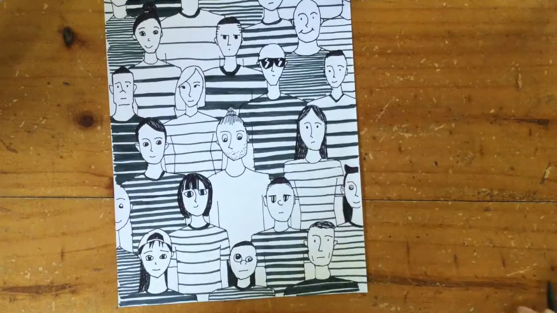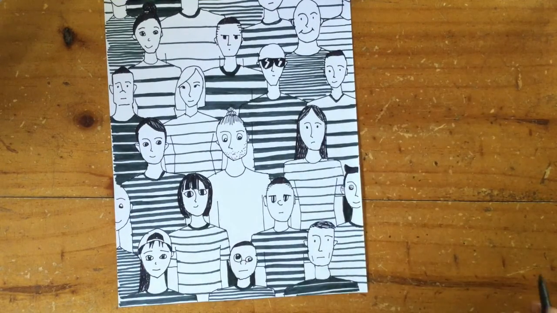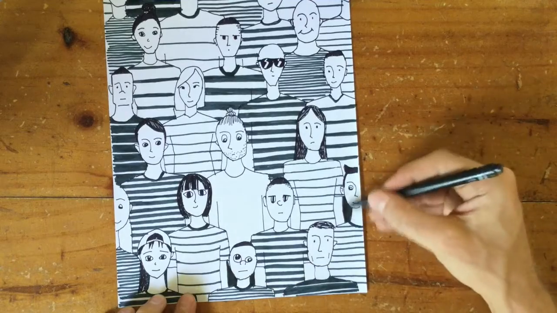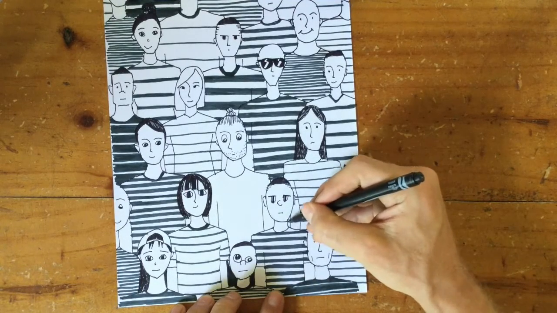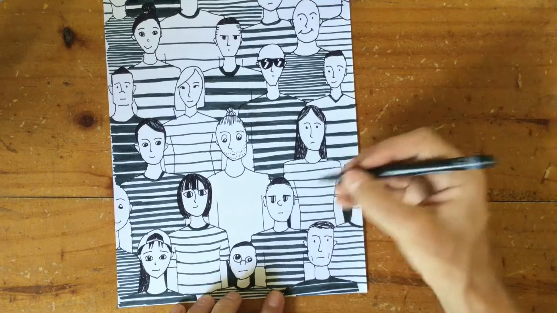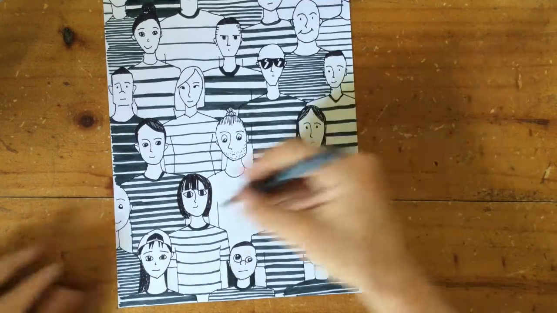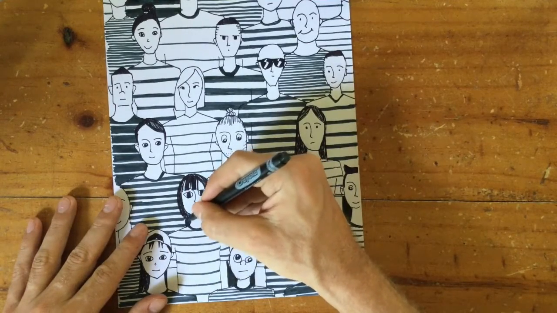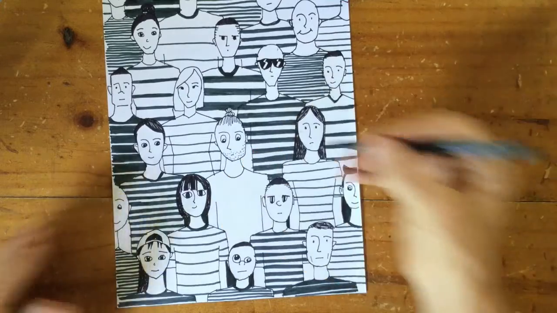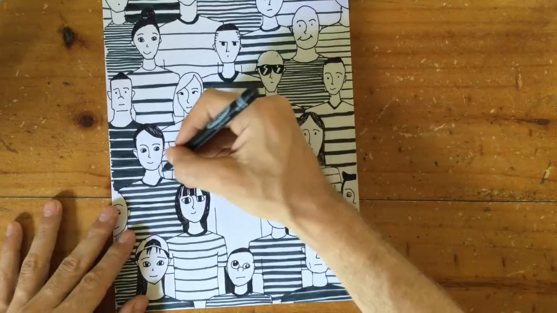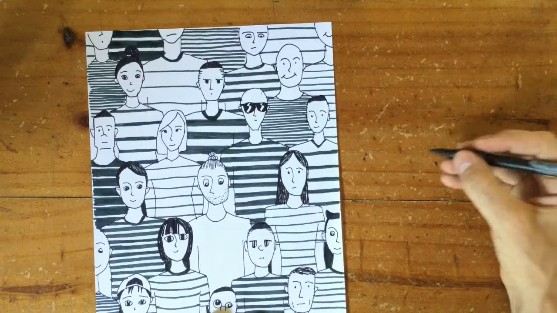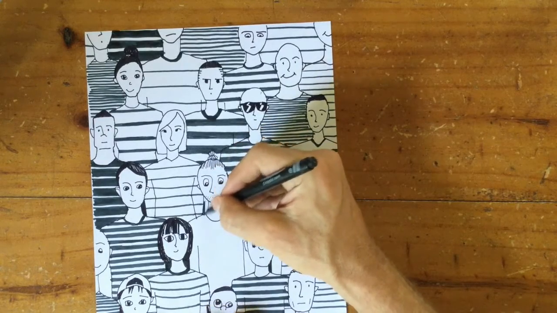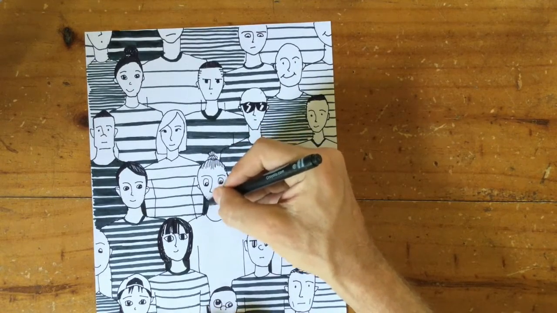Okay, now I've just been looking for little spaces to fill in completely black. So here, here, here. Now you've got to watch out for arms. That piece is an arm, but that piece could be completely black. Behind this girl's head. In this little space here. Just helps make the drawing make a little bit more sense.